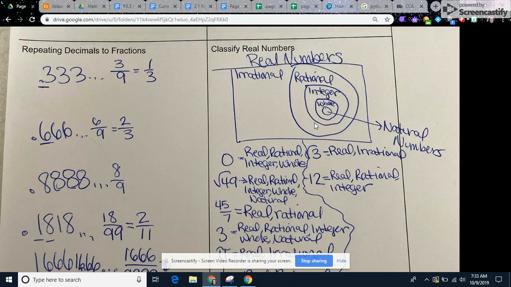Inside the rational numbers, you have all of your integers. Your integers are the whole numbers and their opposites, like -3, -2, -1, 0, 1, 2, 3. You won't have any decimals or fractions when they're all simplified, but you could have positive or negative numbers. Whole numbers are just the positive integers: 0, 1, 2, 3, 4, 5, 6, 7.